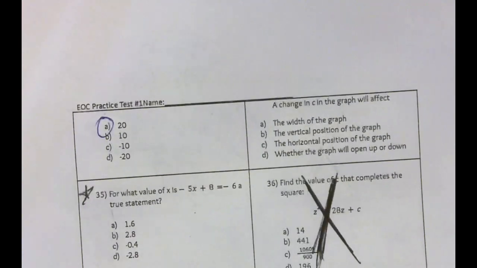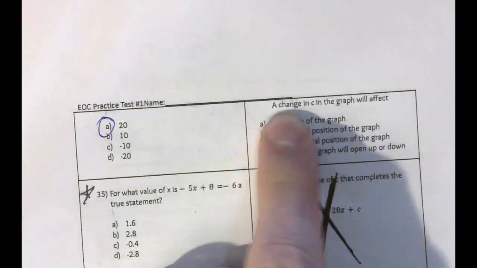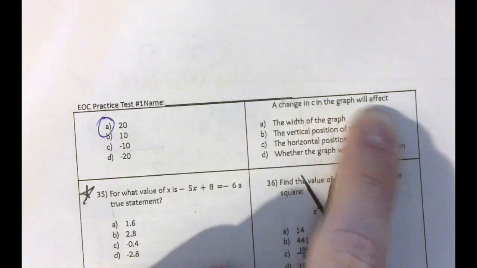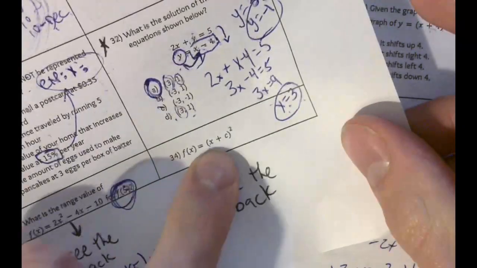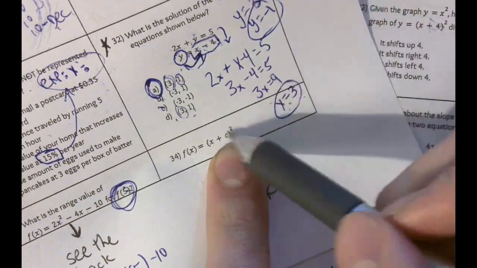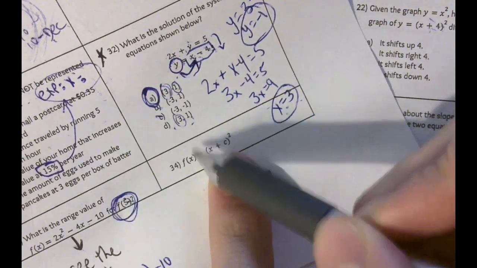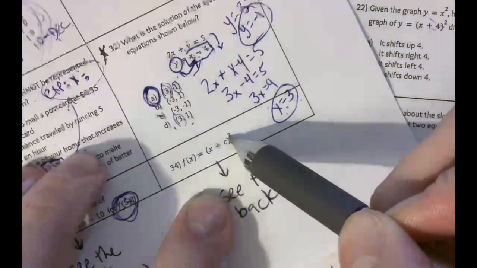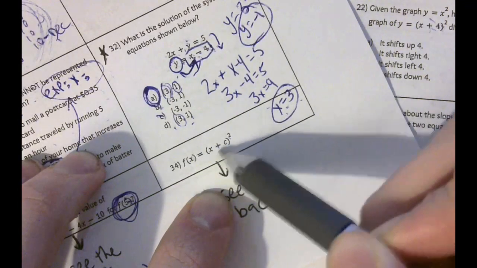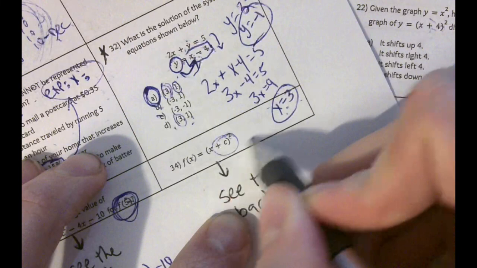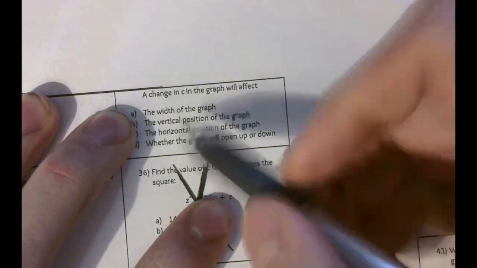The one beside it says, how is a change in C going to affect the graph? Sorry, again, it got cut off. So that's this C. Notice it's inside parentheses. This is transformation stuff. Inside of parentheses means I'm going left and right, and it's the opposite. So plus actually means go to the left. So if I flip it back over, I'm going to be going to the left by whatever that was.